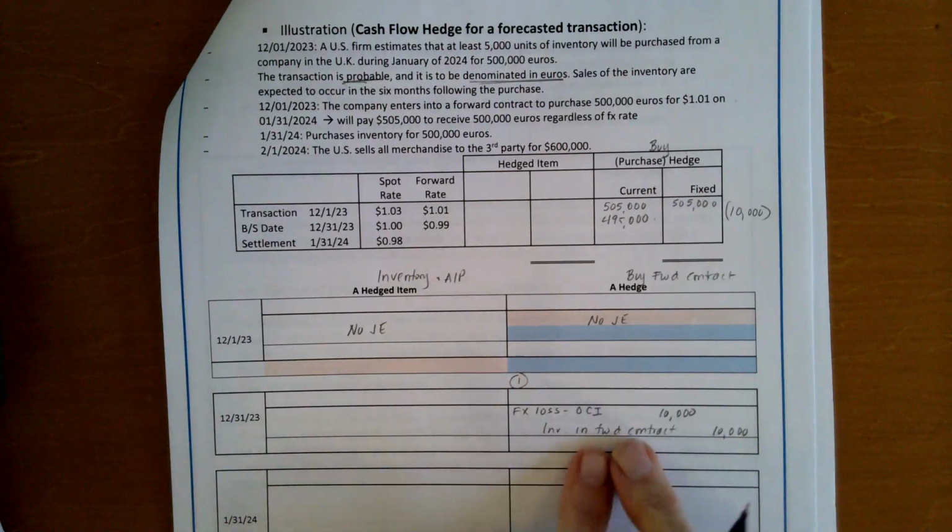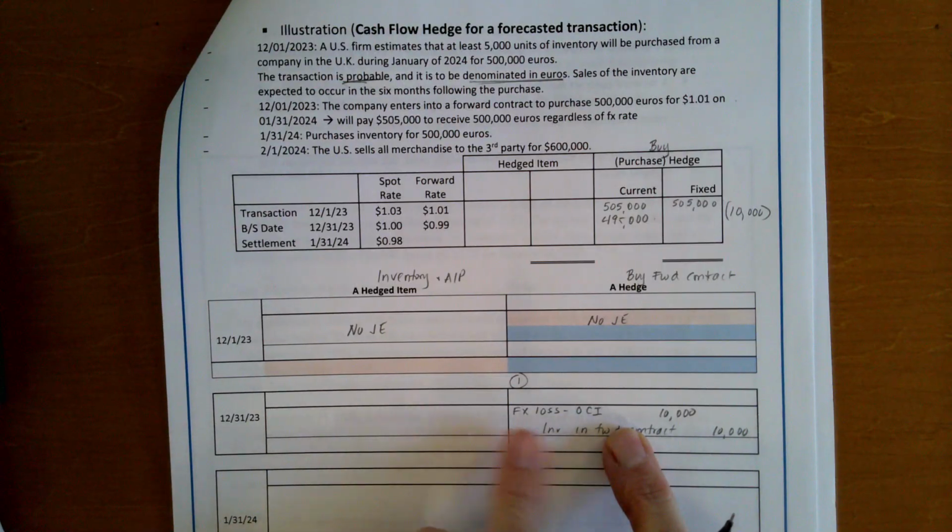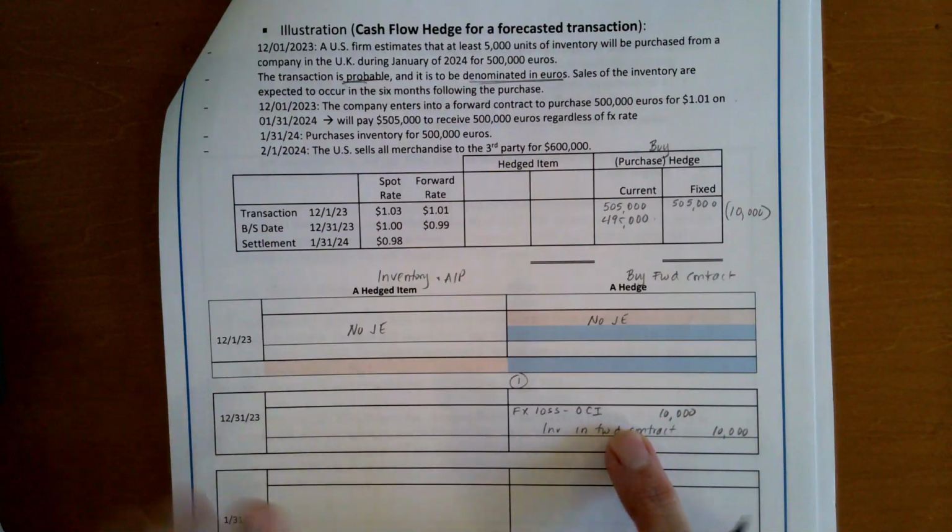Now, because I'm putting it to OCI, in a fair value hedge we would offset, but here we're just putting it to OCI, so there is no net income effect, right? So we don't need to offset. So we don't do anything here.